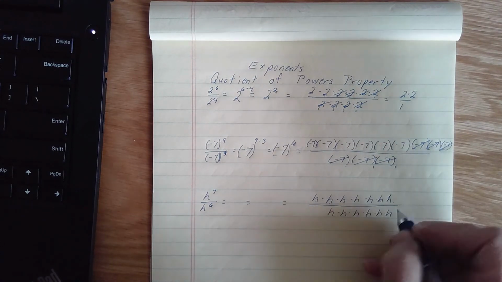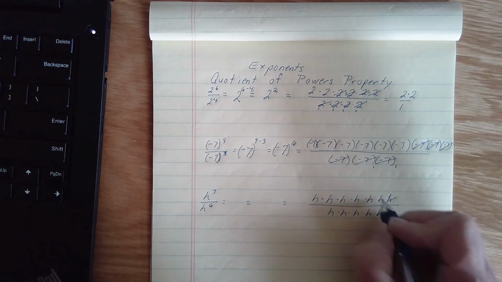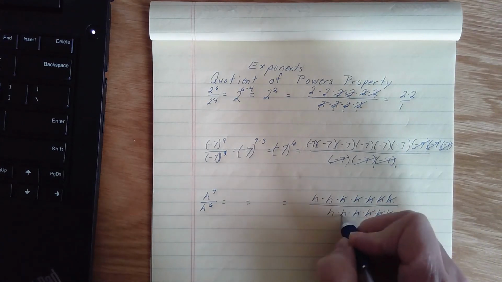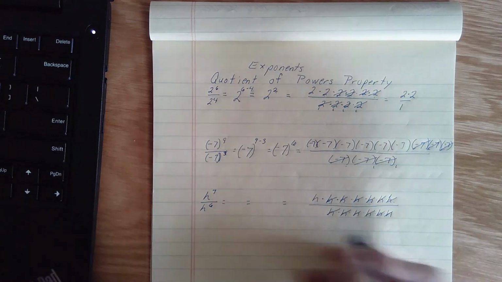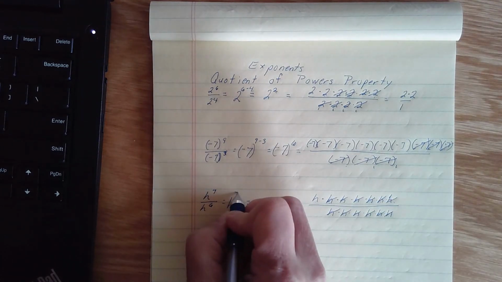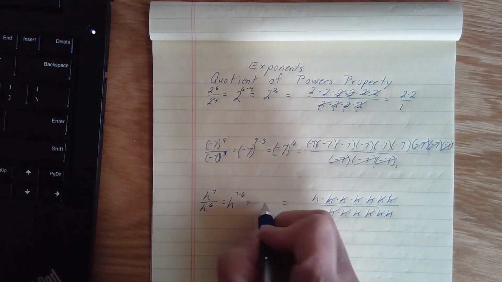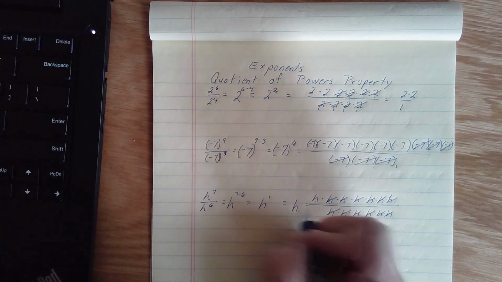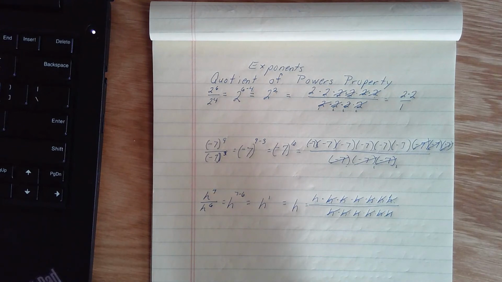Okay, and again, we're going to look at if they're in the numerator and the denominator, it divides to make 1. Okay, so this would be h to the 7 minus 6, or h to the 1st. And h to the 1st, we'll remember from yesterday, is just h.